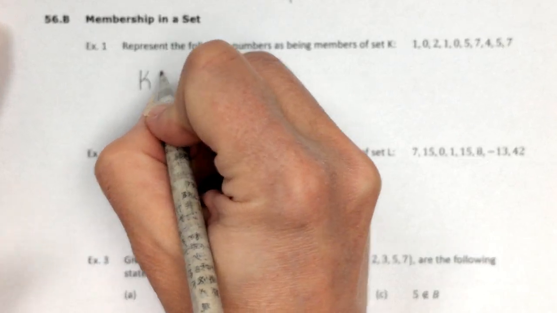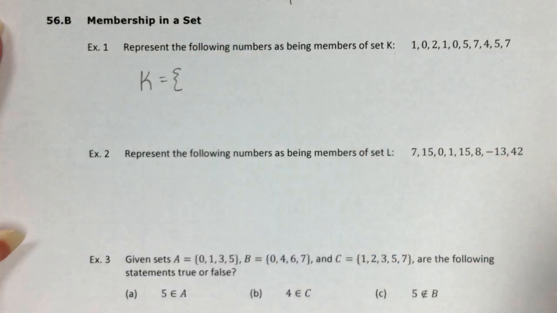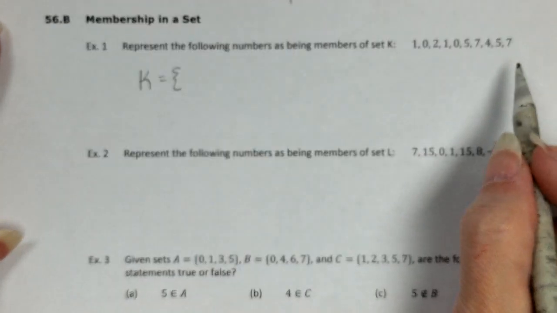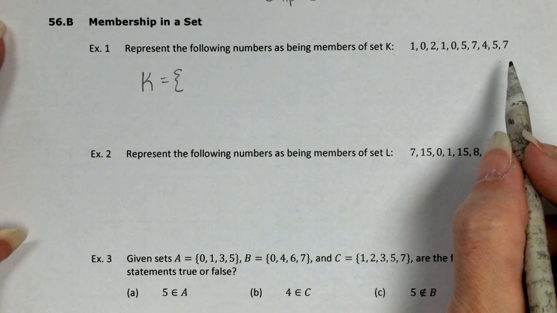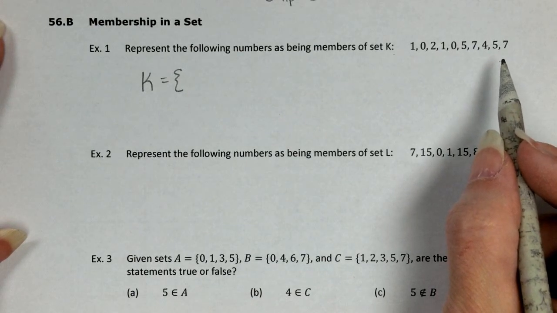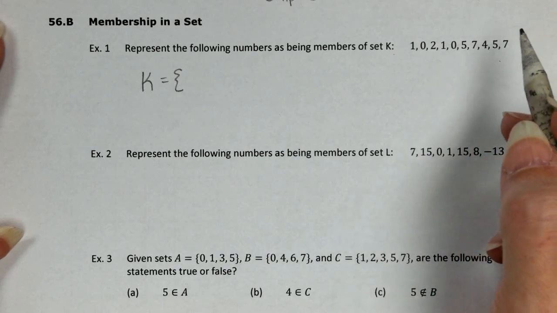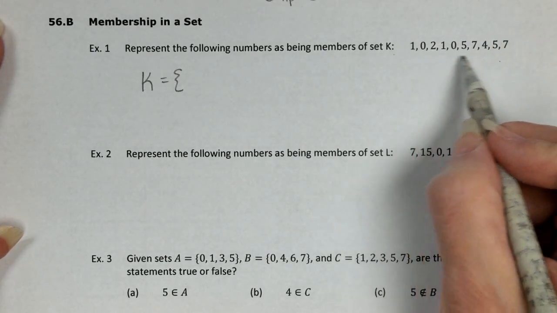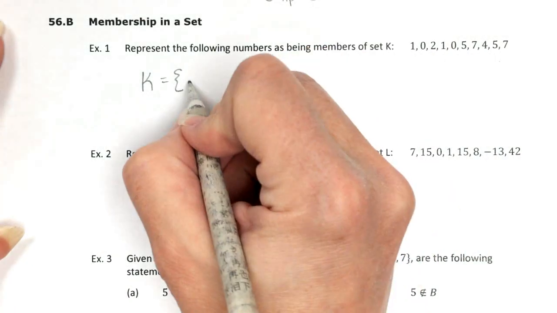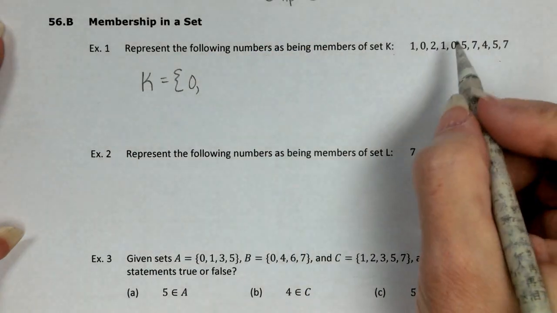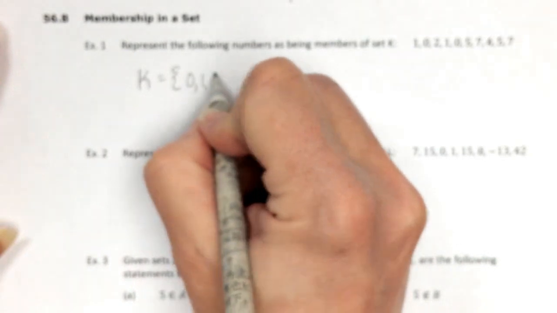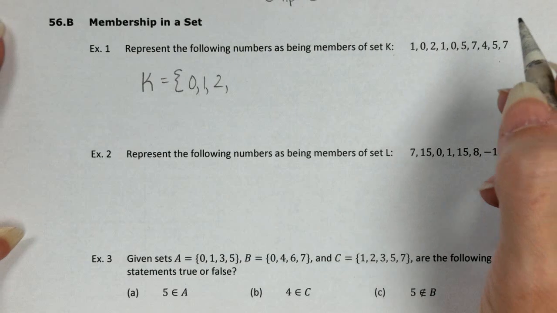So K equals, and then we list these. It doesn't matter what order they're in. It's nice if they're in ascending order, so I'm going to write the lowest one first and work my way up. If I happen to miss one, it's no big deal. I can just add it in, because again, it doesn't have to be in ascending order.